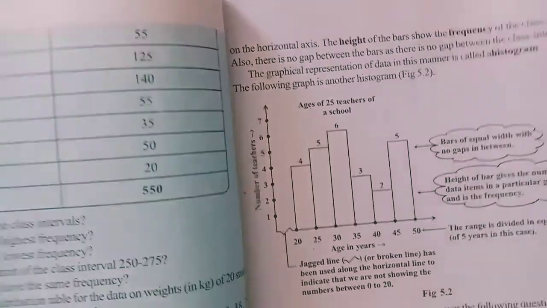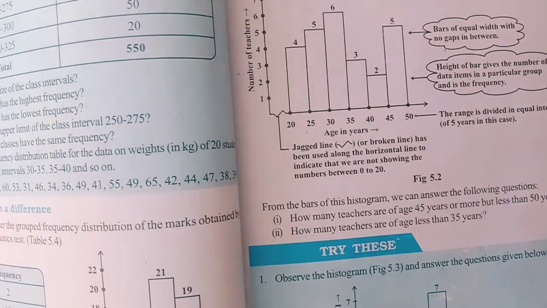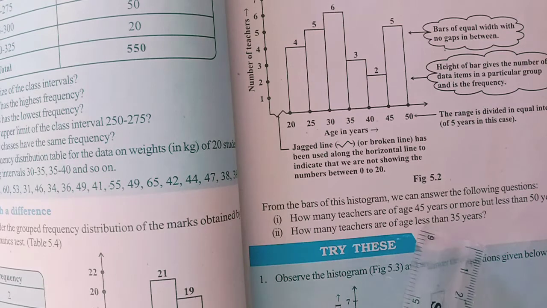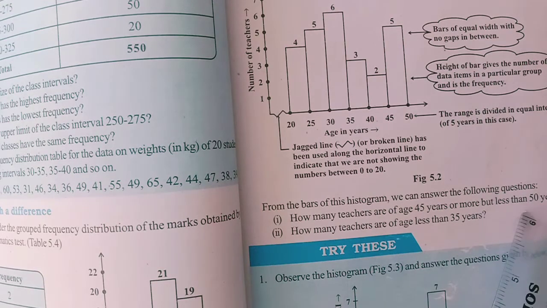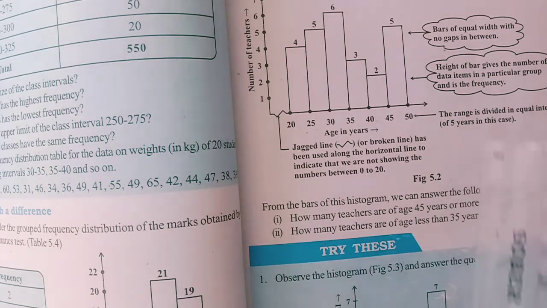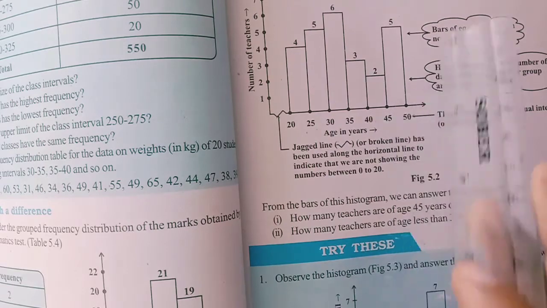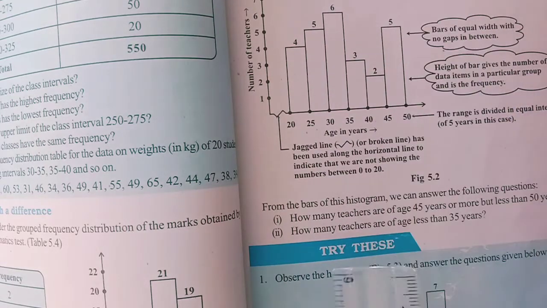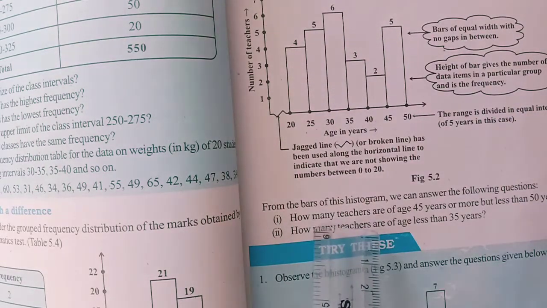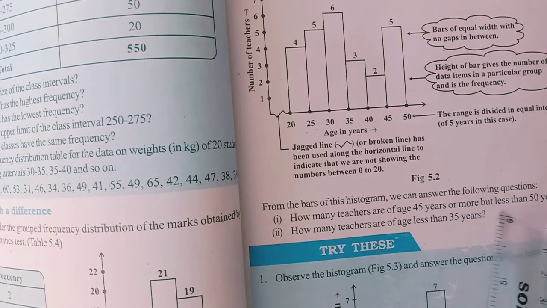By reading this graph we have to write the answers. How many teachers are aged 45 years or more but less than 55 years? Between 45 and 50 years we can see that 5 teachers are there. So we can answer that 5 teachers are aged 45 years or more but less than 50 years. Then, how many teachers are aged less than 35 years?